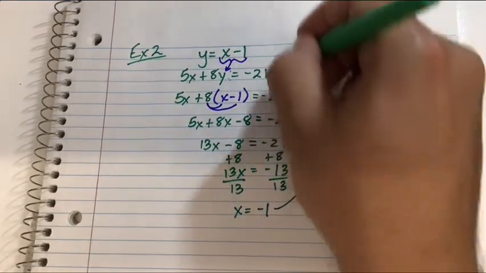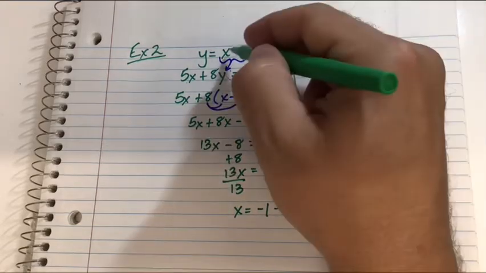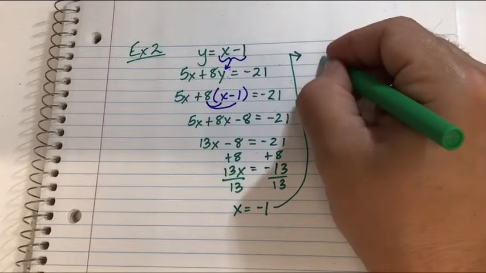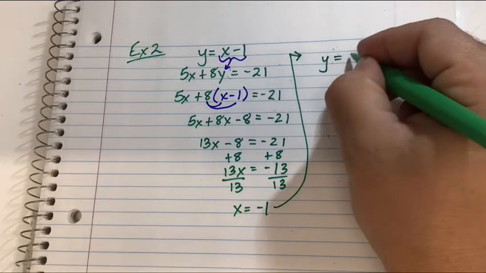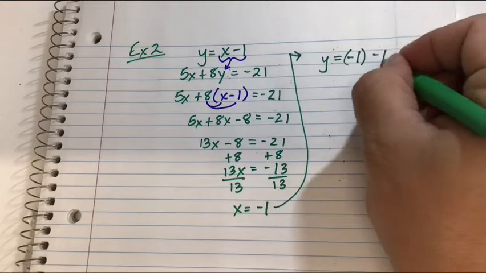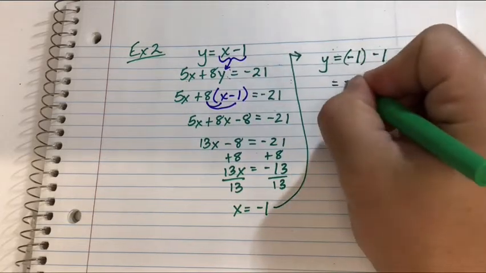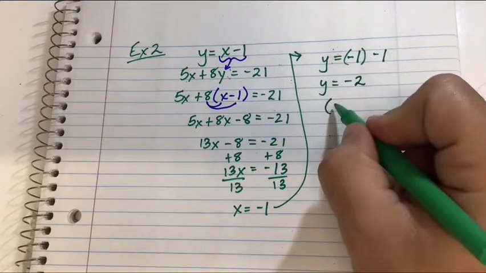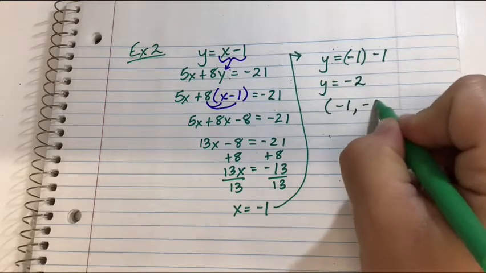We have to take that x value and plug it into one of these two equations and solve for y. I'm going to choose the first one because it's easier to work with. So y equals negative 1 for the x, minus 1. Well, negative 1 minus 1 is negative 2. So that's my y value. So my answer is the ordered pair negative 1, negative 2.